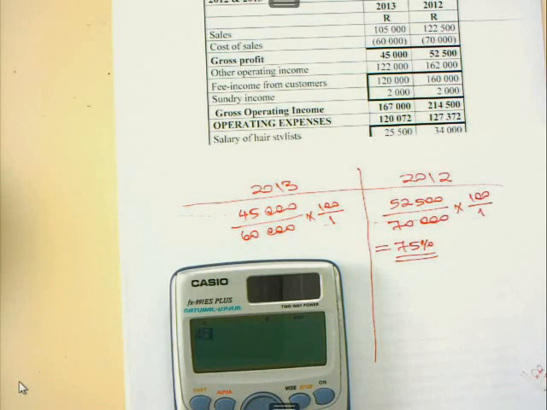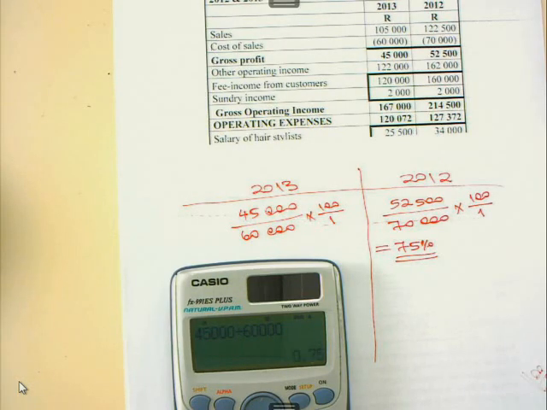It's a gross profit of 45,000. We divide that by the cost of sales of 60,000. We multiply by 100 over 1. It gives us 75%.